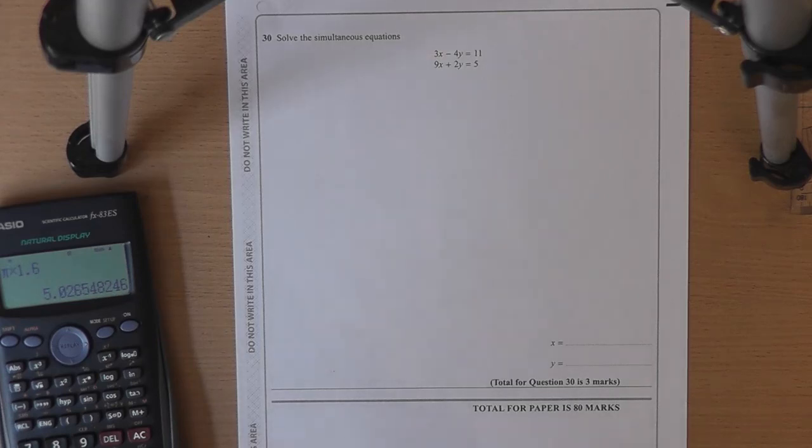And finally, question 30, solve the simultaneous equations. 3x minus 4y equals 11, 9x plus 2y equals 5. And you might quite rightly be asking what a simultaneous equation is, or rather what simultaneous equations are, for they are a pair of them. Perfectly reasonable question to ask, given that I've never mentioned them before, because this is in fact the second of only 2 topics that I decided not to bother talking about.